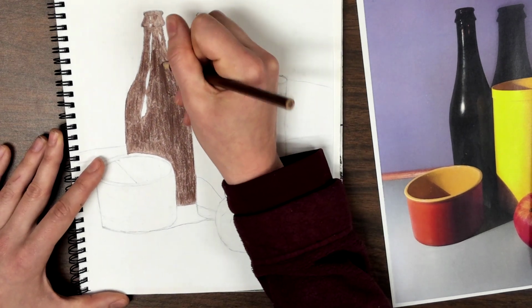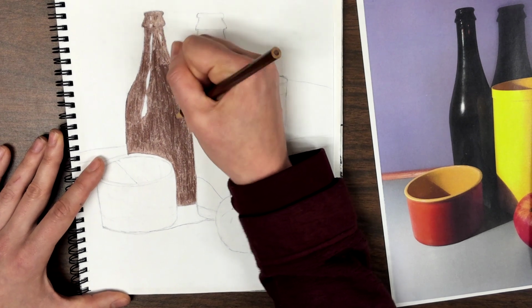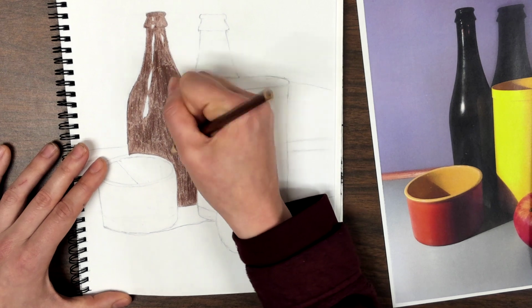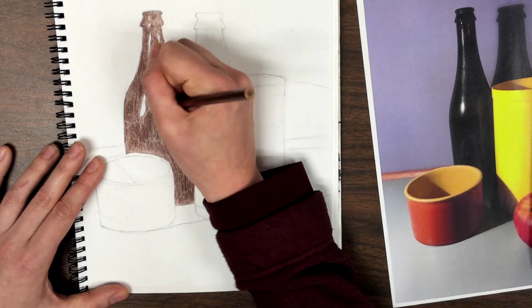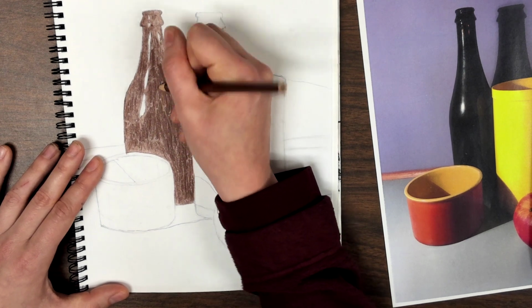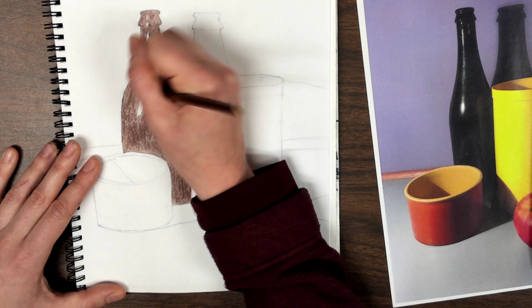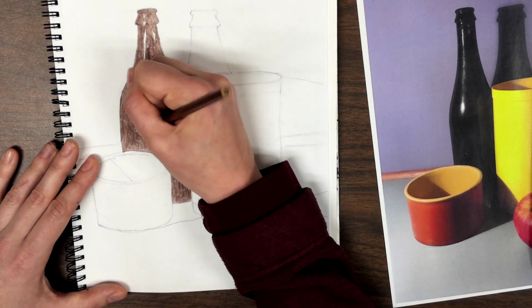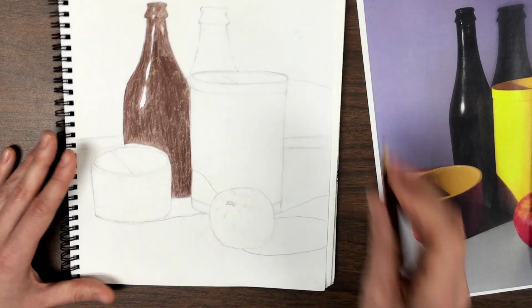Some areas I went really dark. I pushed down really hard, so now I'm trying to balance that throughout the whole piece. So just being aware of that. If you're going to push down really hard with your colored pencil, then do it throughout the whole thing. It makes it look a little bit wonky, uneven if you don't.